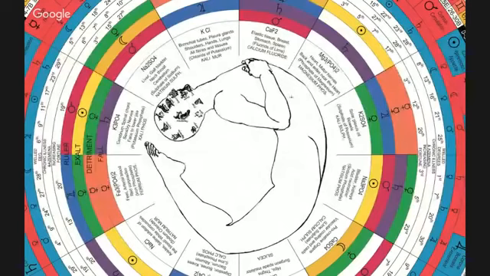Now, the first concentric circle contains all the information about the cell salts. So what you have here, in this section, is potassium phosphate, Kali phos, the salt of Aries.